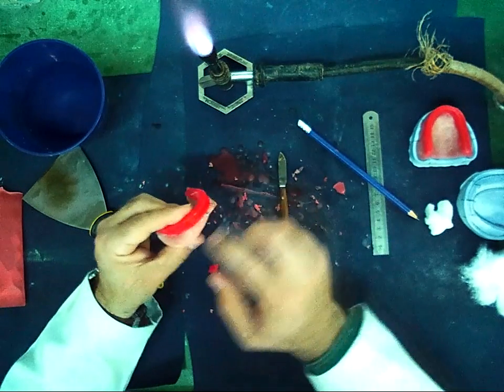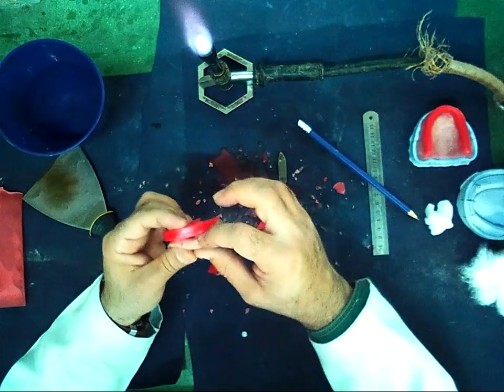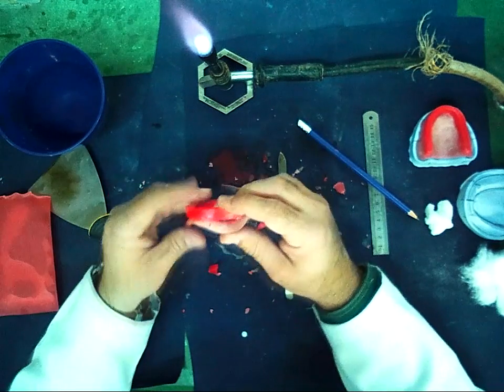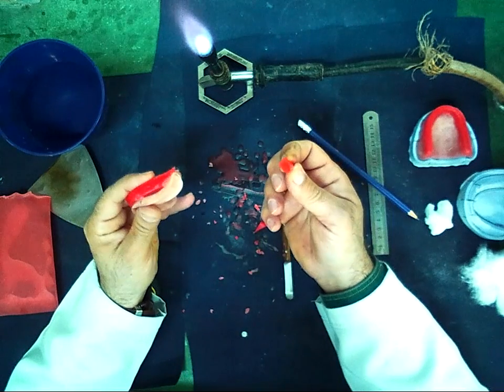Now I should fill the space between the record base and wax. I can use the sheet wax, or I can use the same wax of the bite rim.